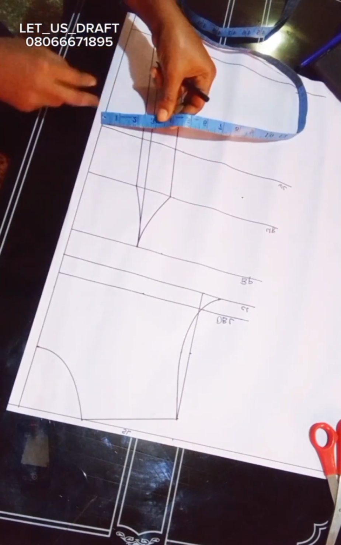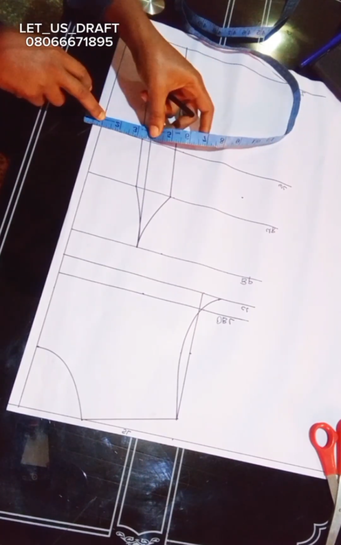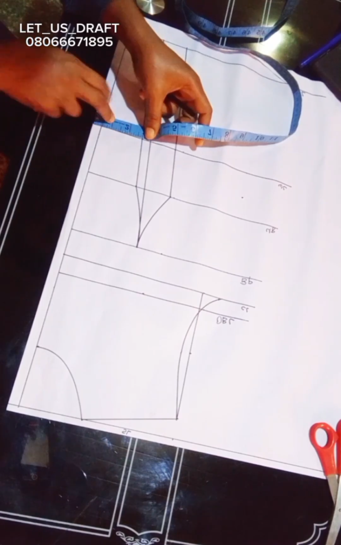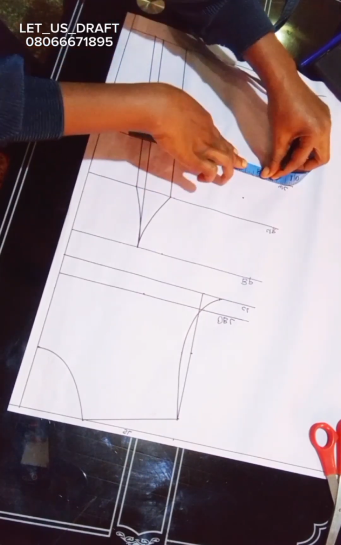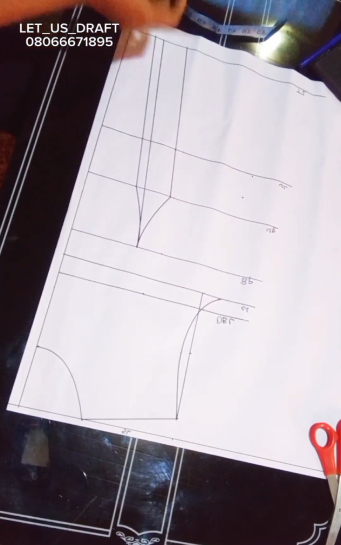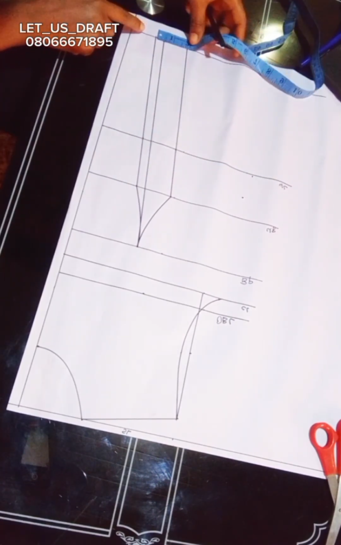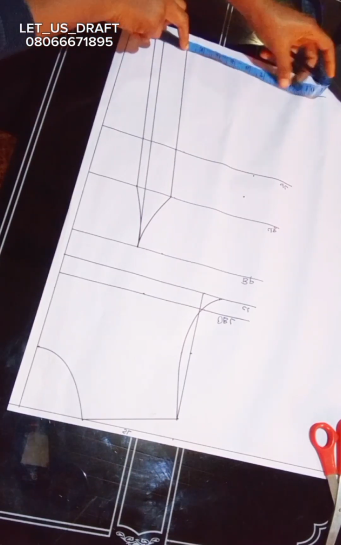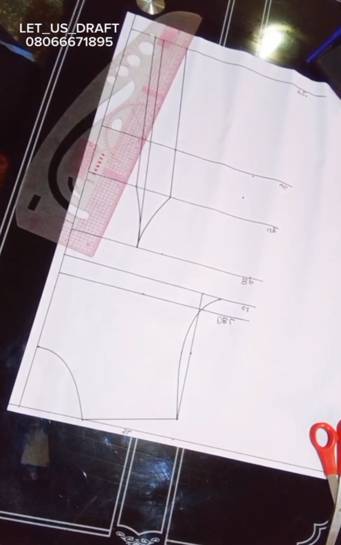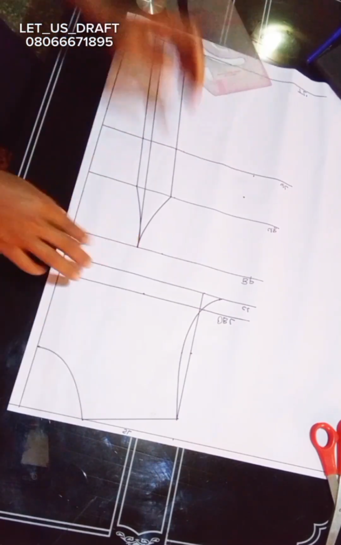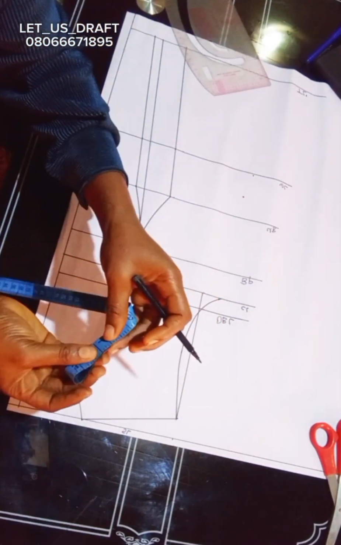Okay, omitting the darts. I will mark her waistline high, her normal waistline, not her snatched waistline. So I'll just measure from there what I have. I'll extend it to the other part and I will mark the waistline. Coming to the hip part, I also repeat the same thing. I will measure it that way and I will extend her hip line. Just omit your dart.